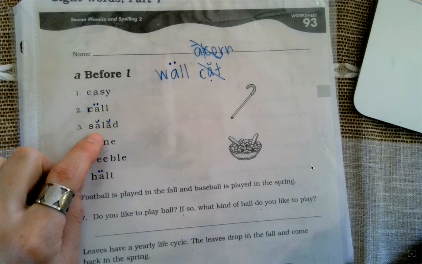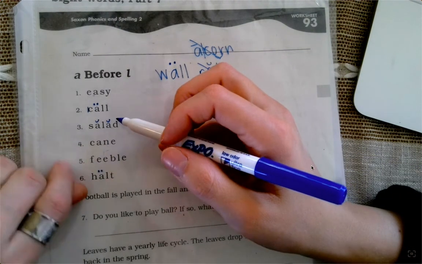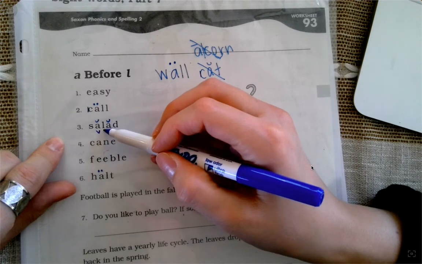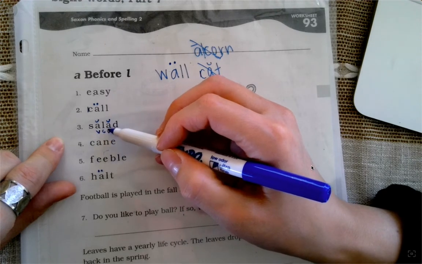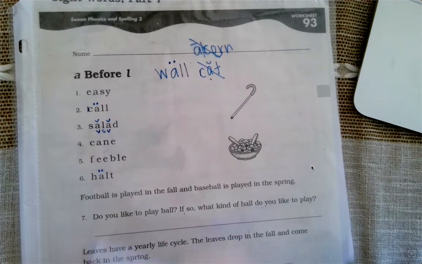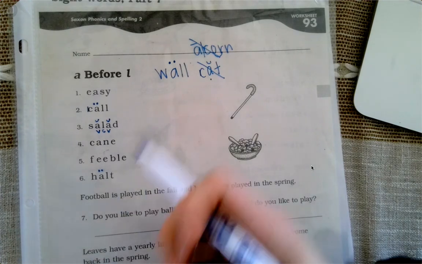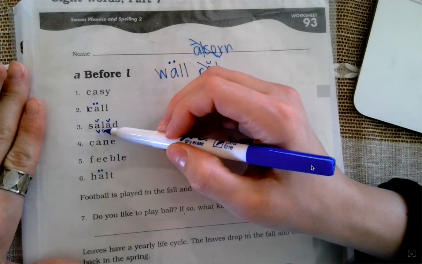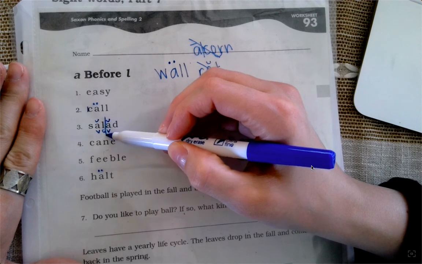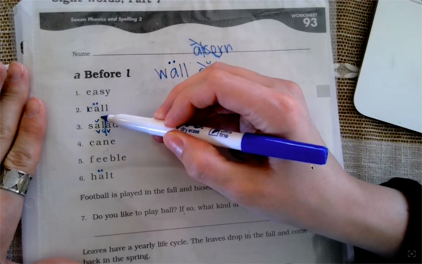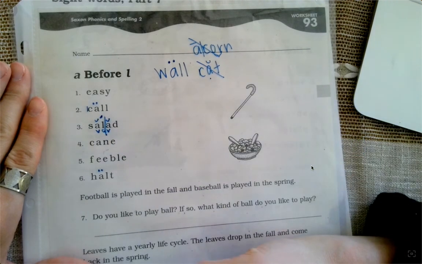Okay. And let's see if we can code these right here. So let's go vowel, consonant, that's a vowel. We're going to stop right there. Salad, not sal-ad. So it's going to be vowel consonant that we separate. That's last lesson. And it's emphasized. Salad.